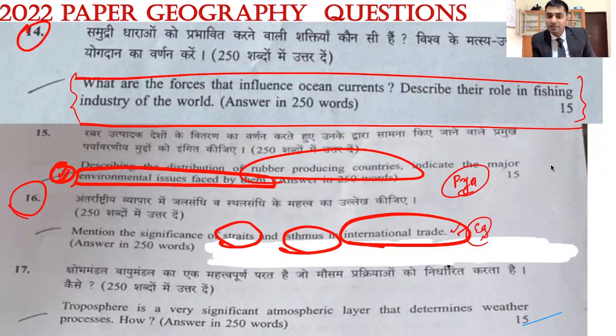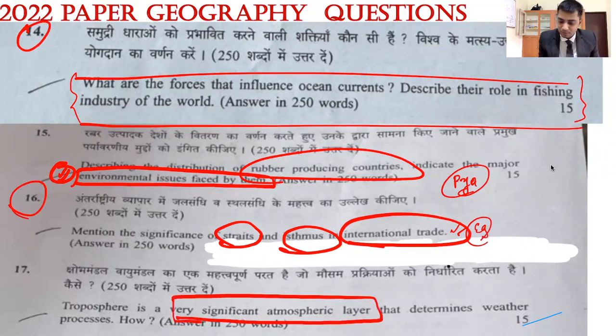17th: troposphere is a very significant atmospheric layer and it determines weather processes. How? Good question. We study this in climatology.